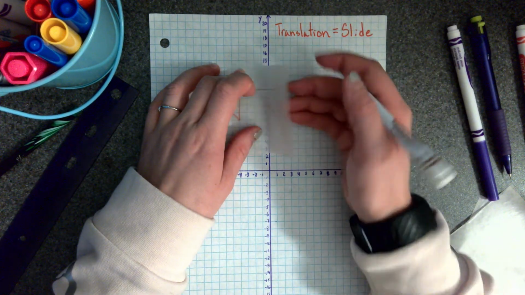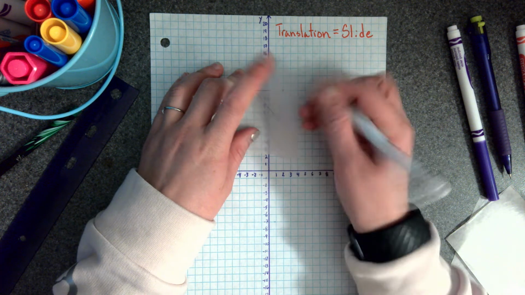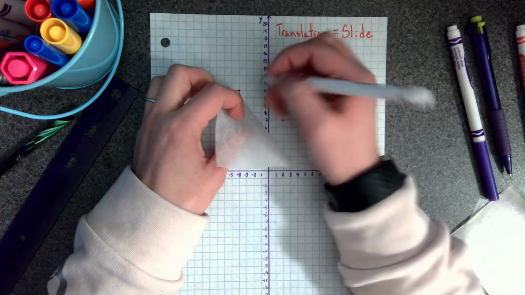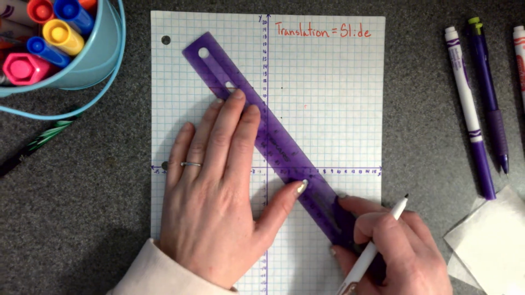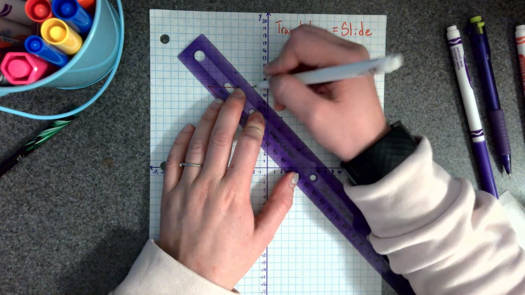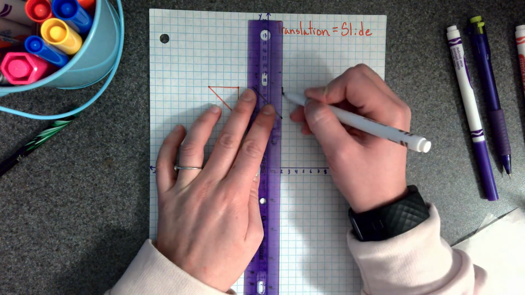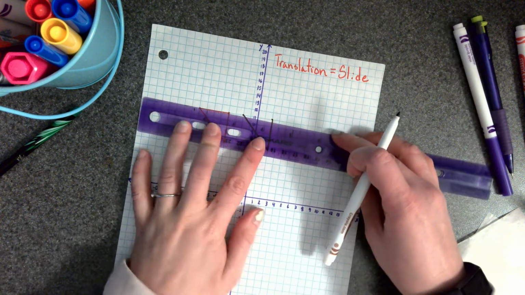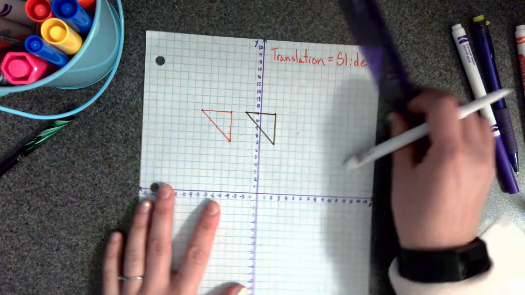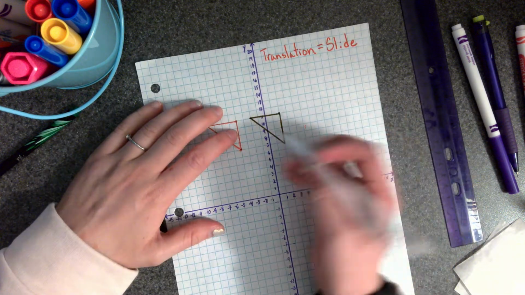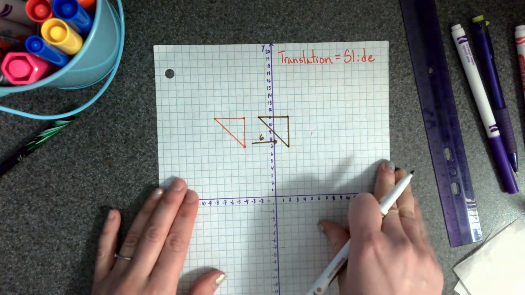So I like to just peel this back, make sure I line up all my dots where they're supposed to be. Okay, and then I can redraw my triangle. Trace the lines. You don't have to be nearly as neat as me. You can go crazy without a ruler, but if you are like me and like things to be perfect, rulers are nice. Okay, so this meant that I translated 6 units to the right.